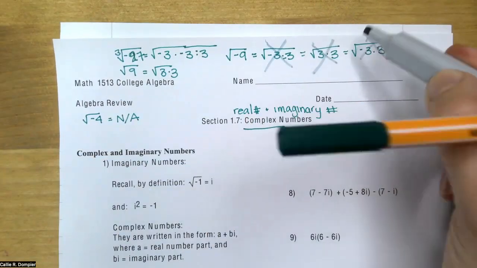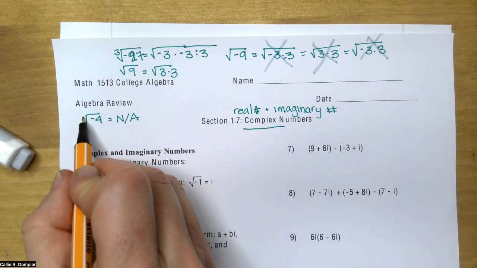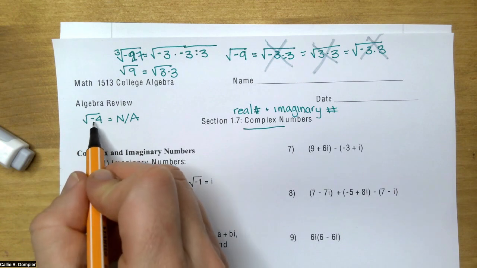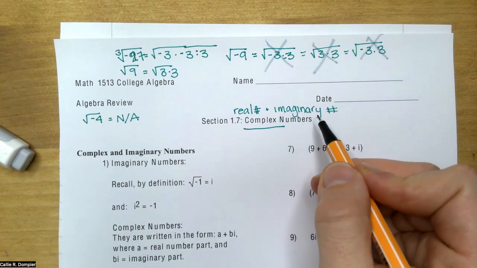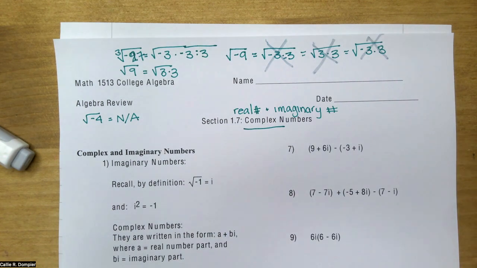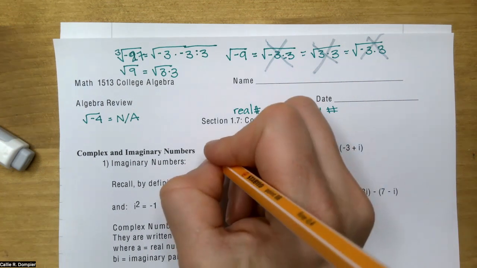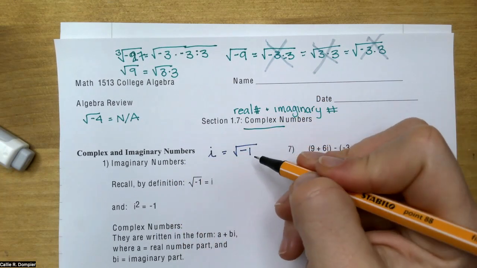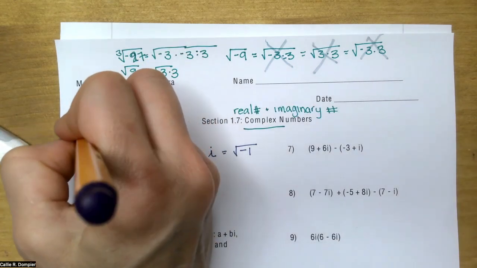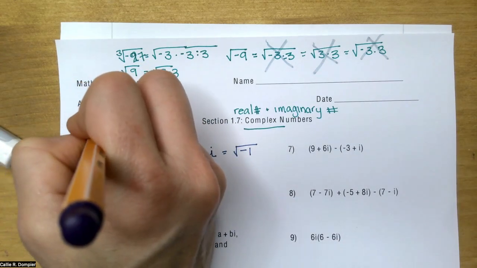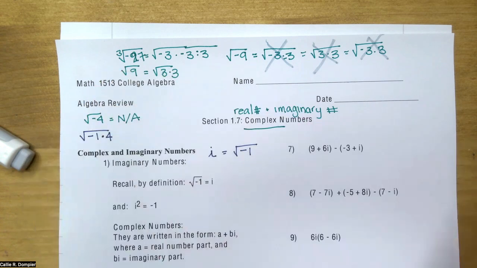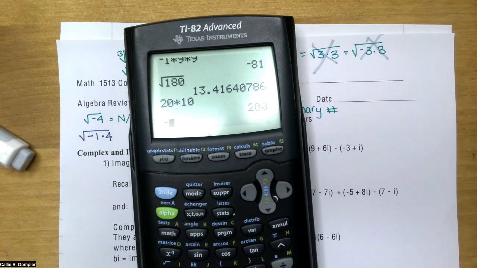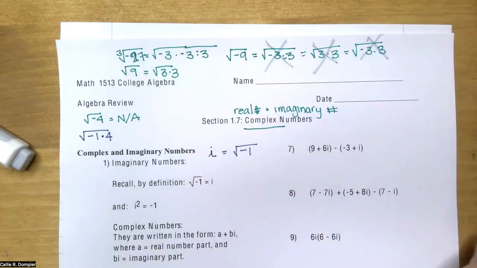So that's why, if your index is even and the number under the radical is negative, you cannot solve it without an imaginary number. There's no real number that you can multiply by itself to get a negative number. Okay? Therefore, we create an imaginary number. The imaginary number is just the letter i, and i is the square root of -1. So anytime I have the square root of -1, I can just call it i. The square root of -4 now becomes the square root of -1 times 4, right? -1 times 4 is -4.